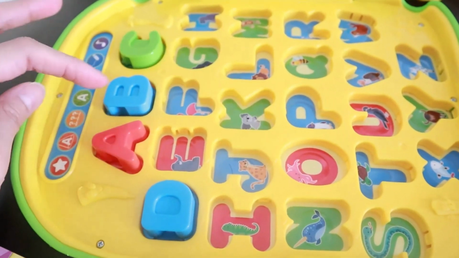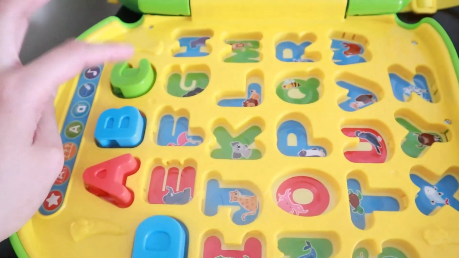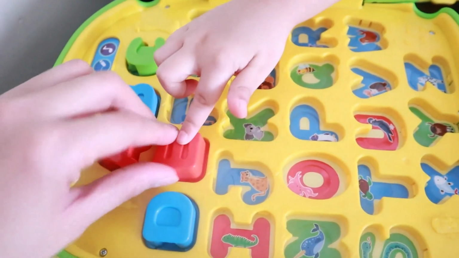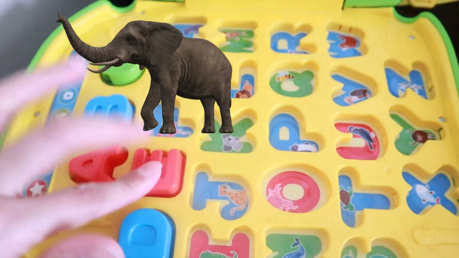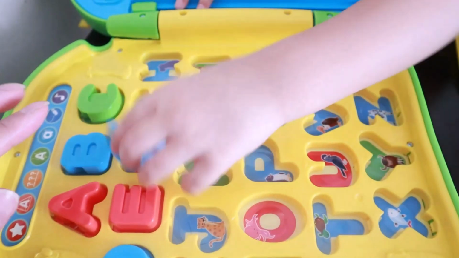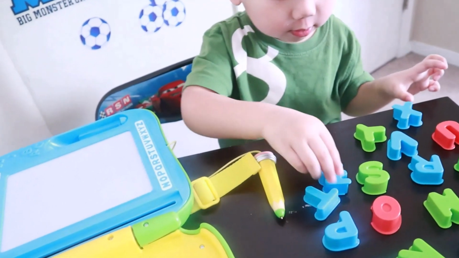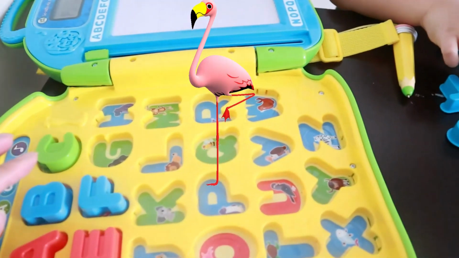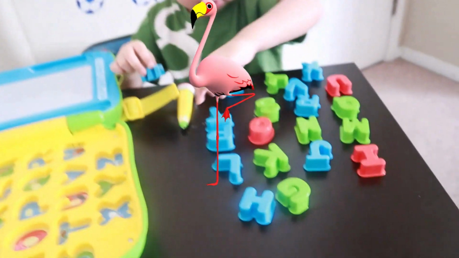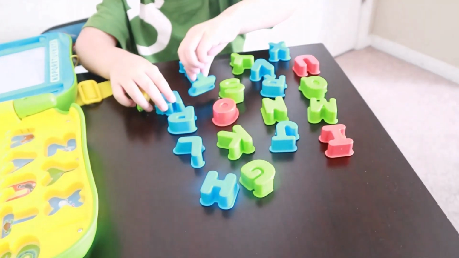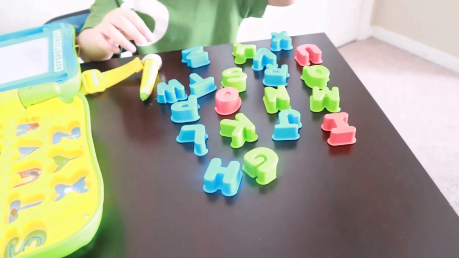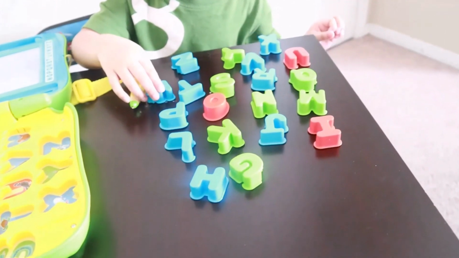So A for alligator, B for butterfly, C for caterpillar, D for dolphin. What should we do next? E is for elephant. F is for... Flamingo. What's next? What's after F? Chichi, what's after F?